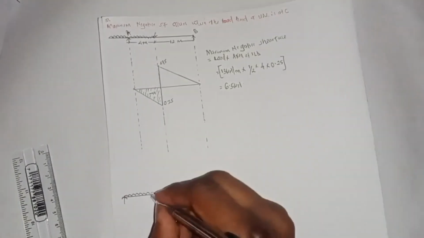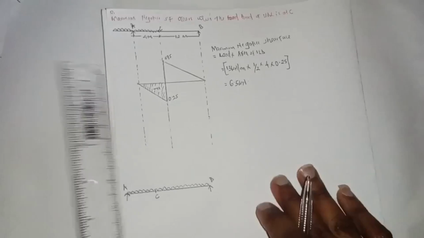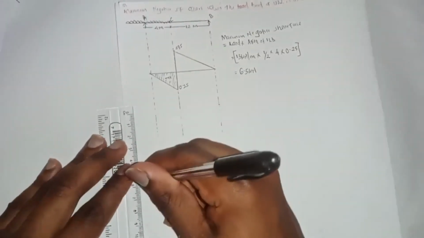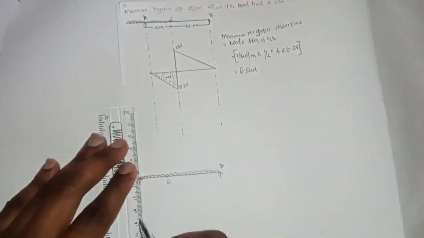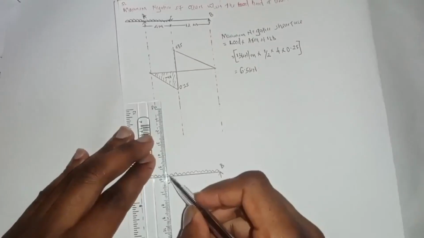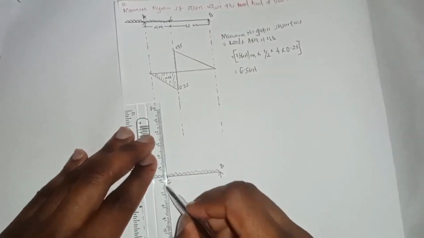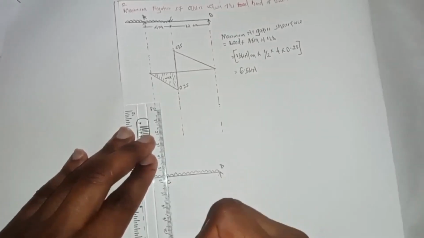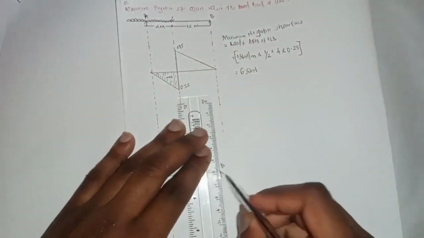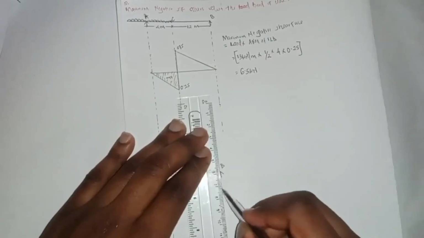And we have our point C here. This is A, this is point B. So let's extend the lines down.